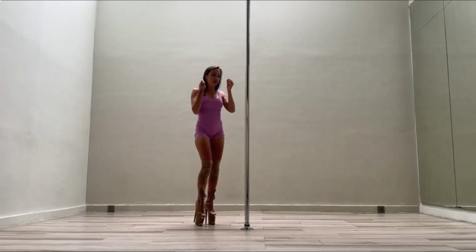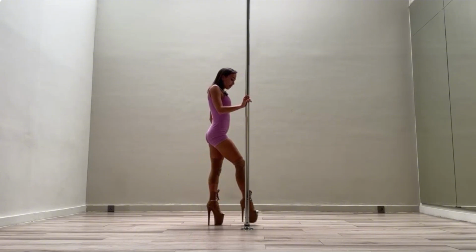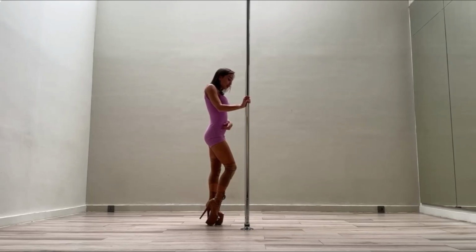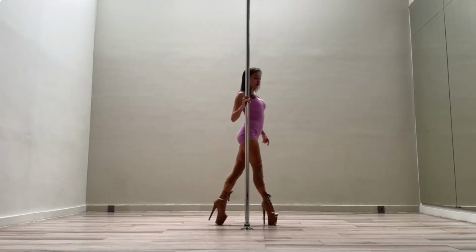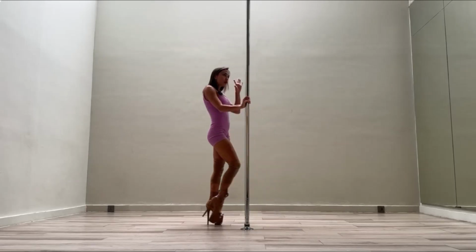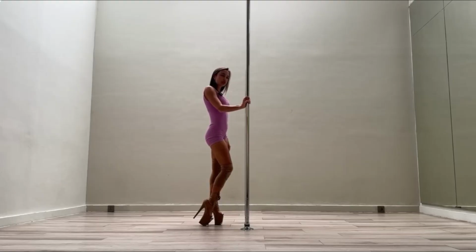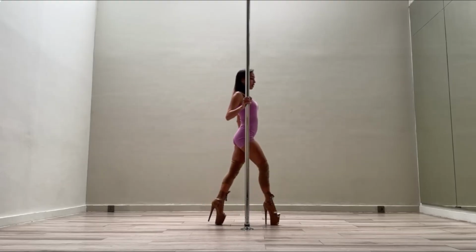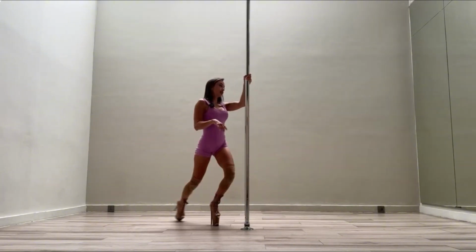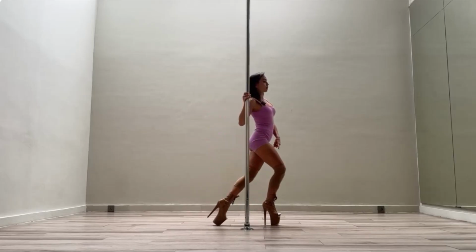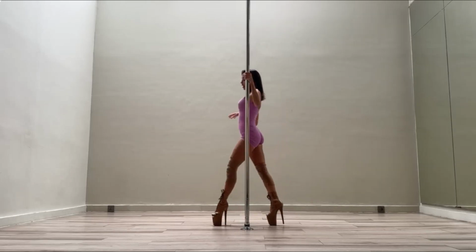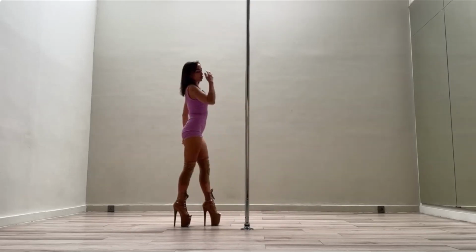Okay, so we're still doing a very basic move, but I will level up a little. I do the same step, shift my weight, and now I want to bend my knee. If I ask you to just do it the way you want, you will step, bend your knee, slide the leg, step, bend your knee, slide the leg. And you see what happens? You have the full foot on the floor, which makes your lines a little less beautiful.